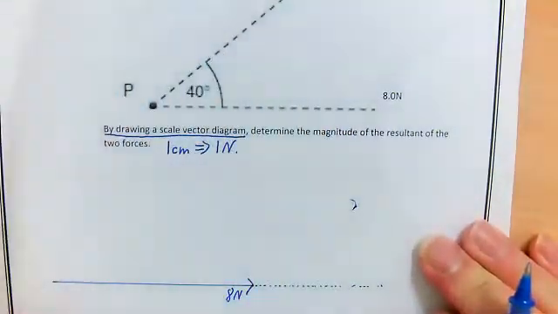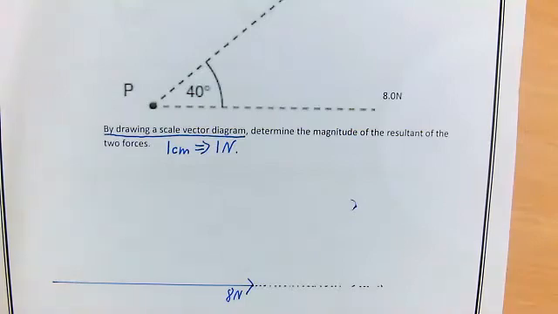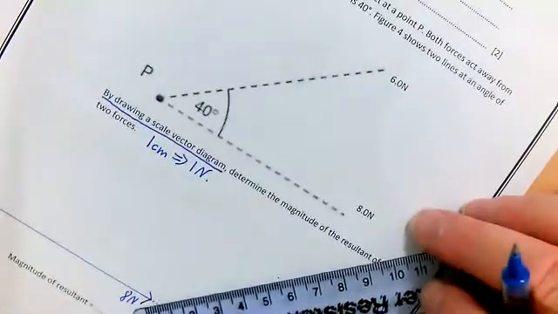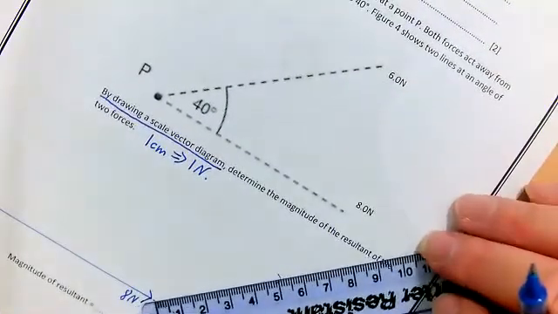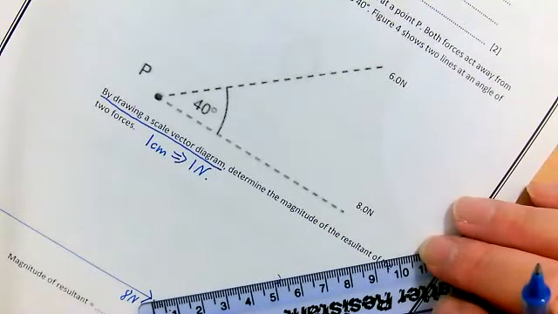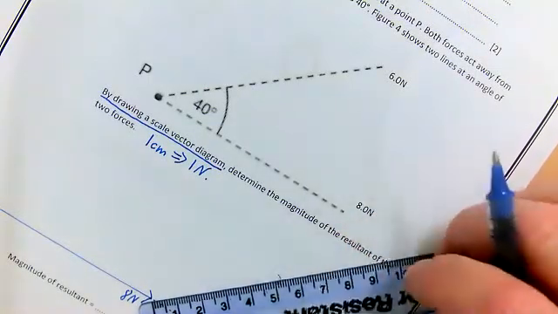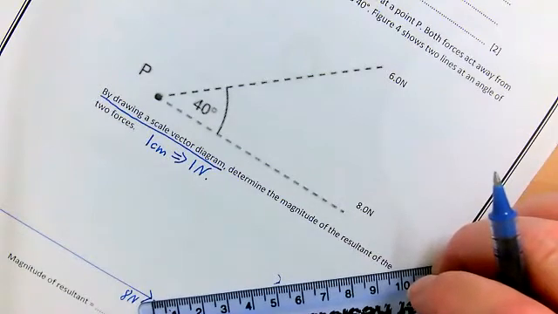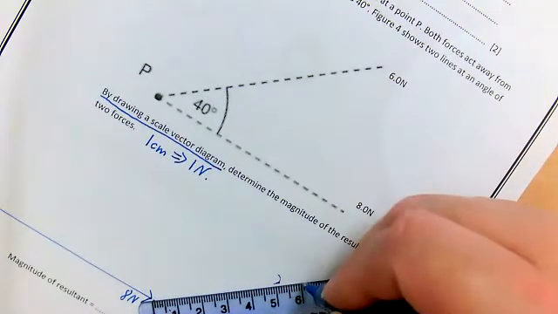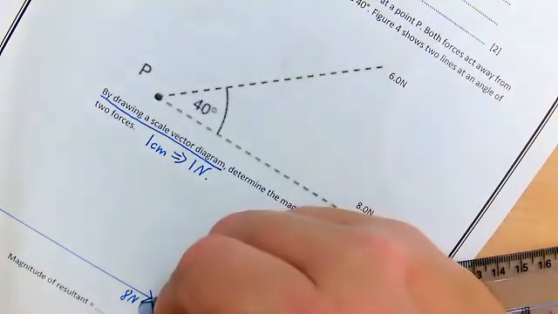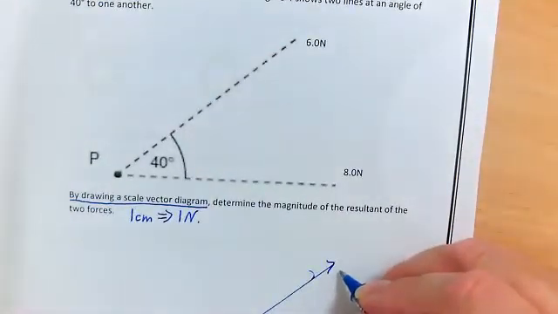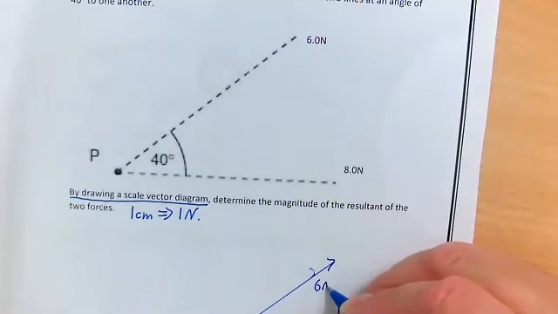And this is 6 newtons, so I'm drawing a 6 centimeter long line. So I take my ruler and I draw a line as close to 6 centimeters as I possibly can. I draw it as accurately as I possibly can. Starts at 6, ends at 0. There we go, lovely. So that is then the 6 Newton force.